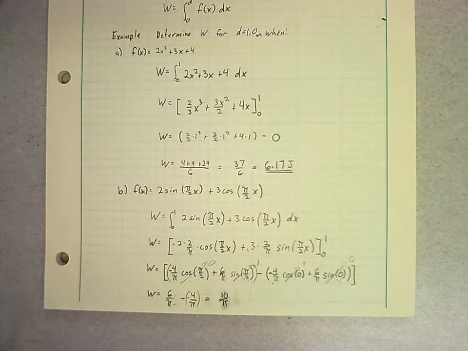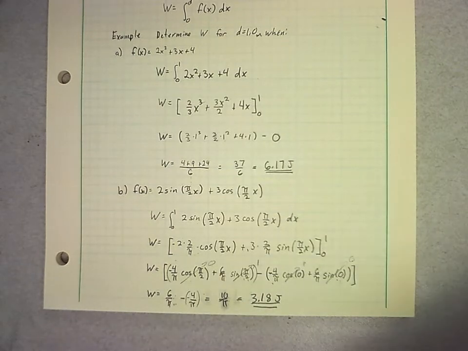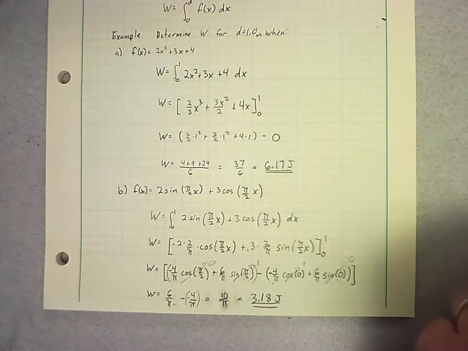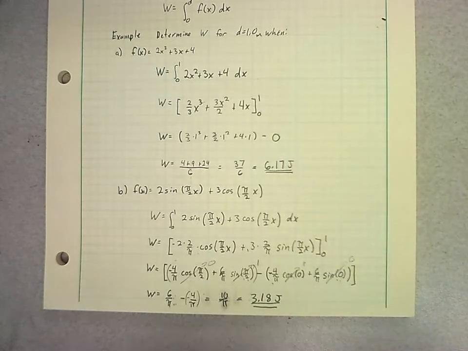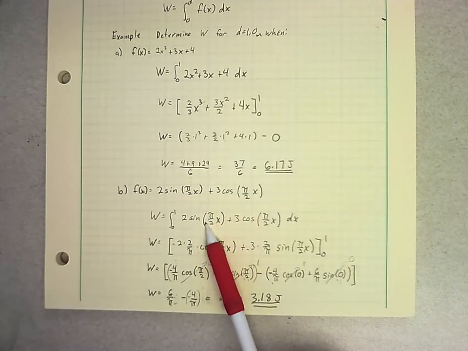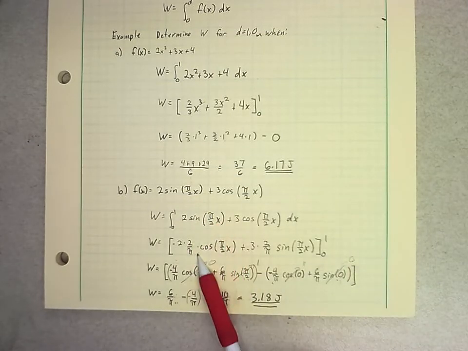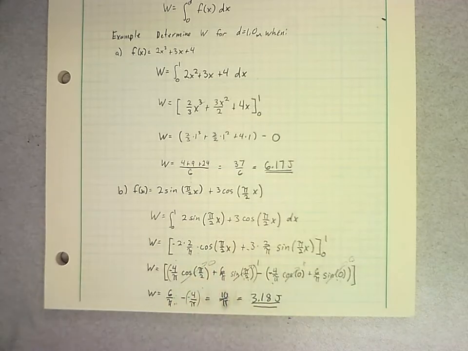and then doing that as a decimal, we would get 3.18 joules. So our answer does turn out to be a positive number, which is important. But yeah, we have a negative sign that we lost in the middle there. That was my mistake. Sorry about that. So yeah, make sure when you do the antiderivative of sine, you get a negative cosine, which one we carry through.